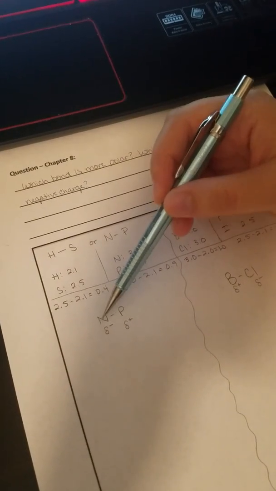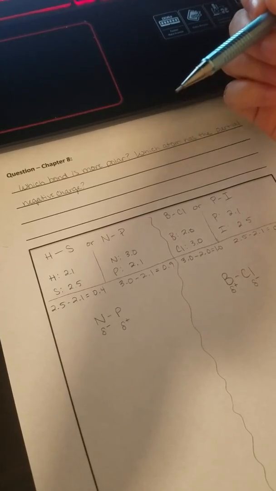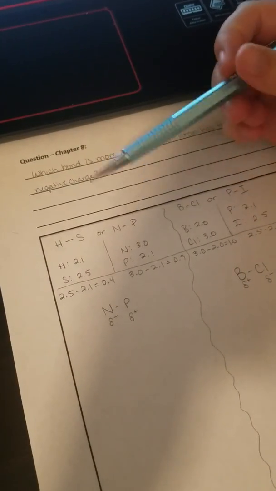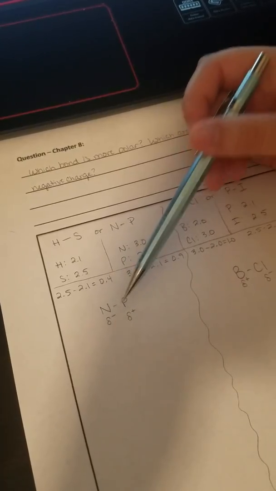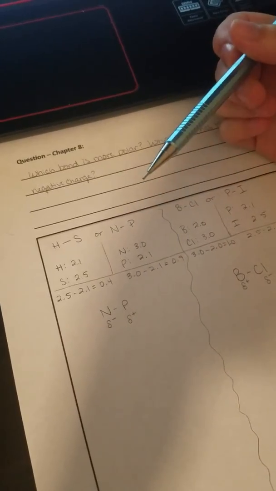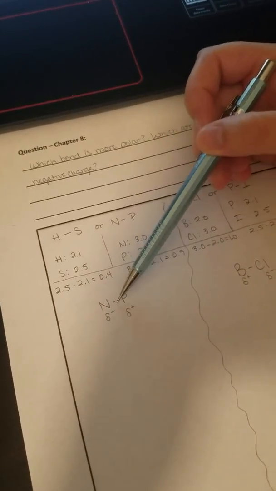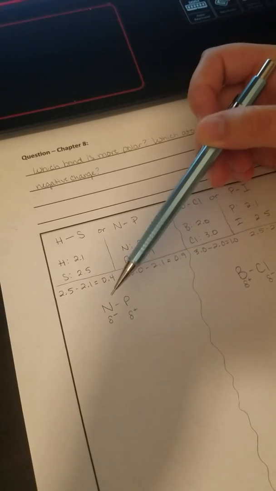Down here we're going to figure out which one has the partial negative charge. That would be the nitrogen, because if you look up here, it has a 3.0 electronegativity, which basically means it's pulling the electrons toward it more than the phosphorus is. When we show that, we have the delta negative and the delta positive, which denote the partial negative and positive charges. Like I just mentioned, the nitrogen is pulling more electrons away from the phosphorus, which gives it more negative charge, while the phosphorus has a little bit more of a positive charge.